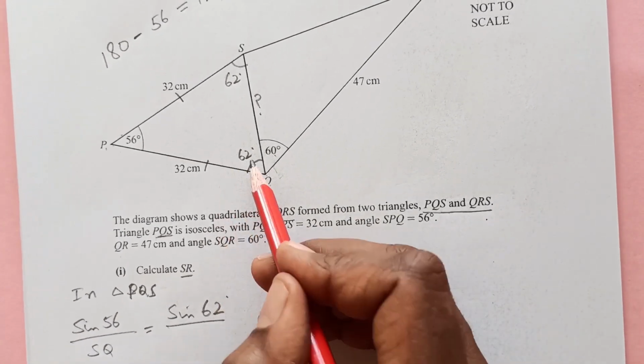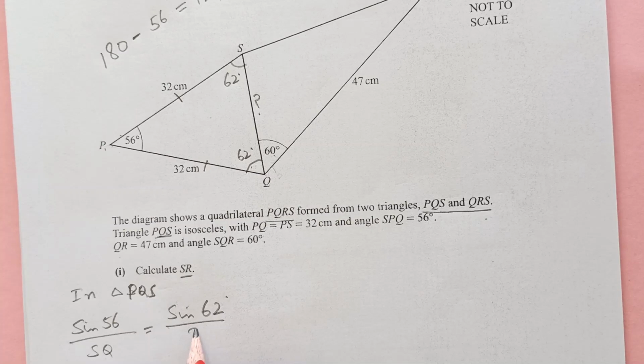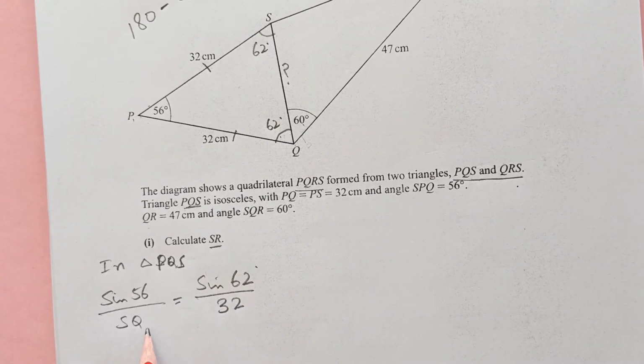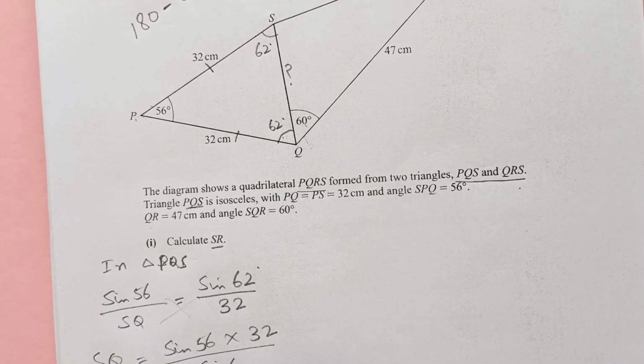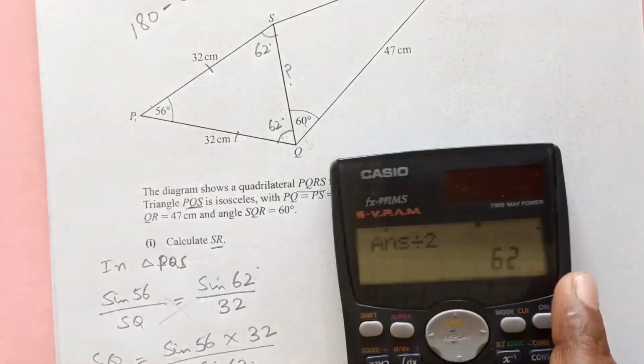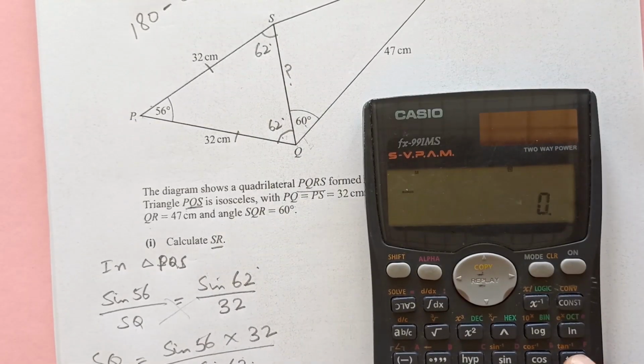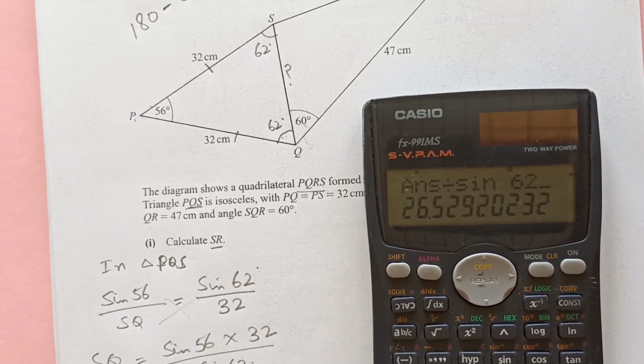So sine of 62, that we are going to use over here. Sine 62, and the side opposite to that is 32, right? And we are looking for SQ. So now you cross multiply. SQ is going to be sine 56 times 32, over sine 62. So let's see, sine 56 times 32 divided by sine 62.